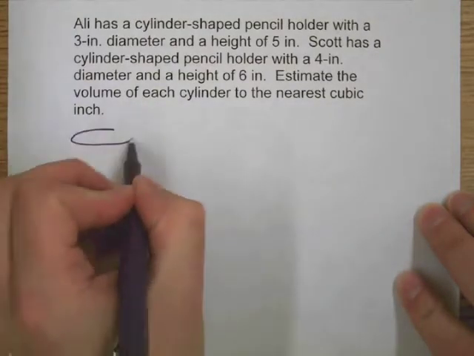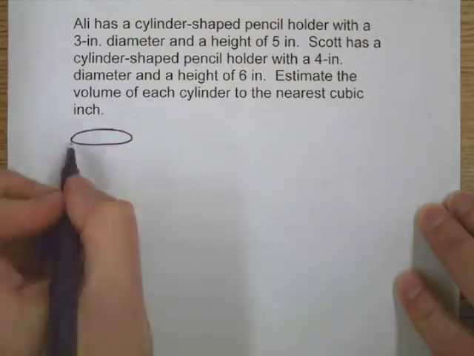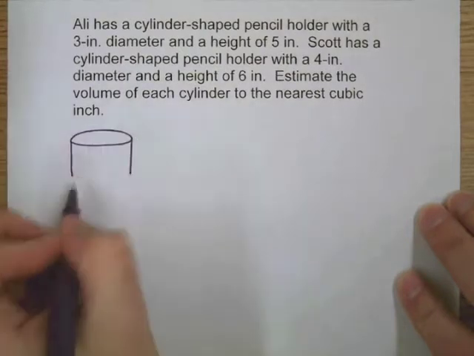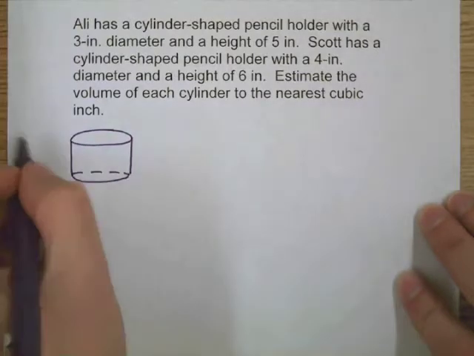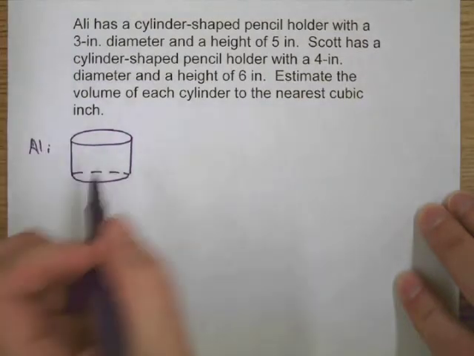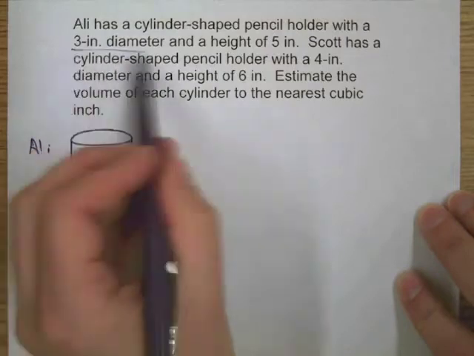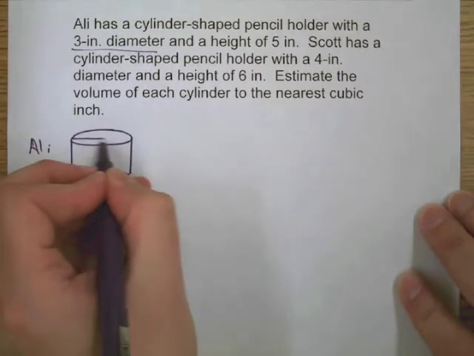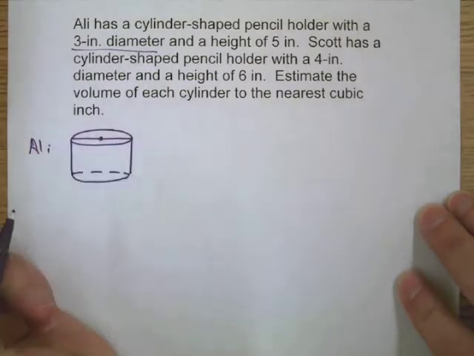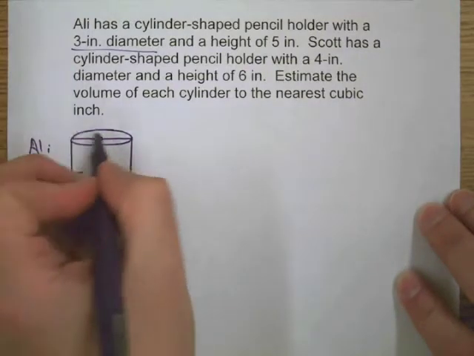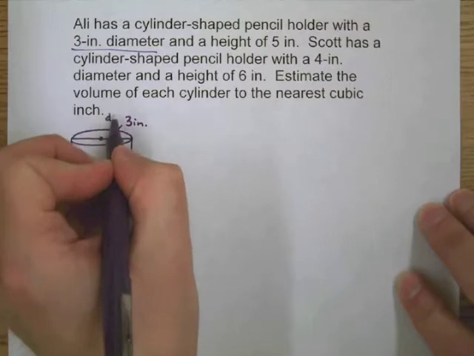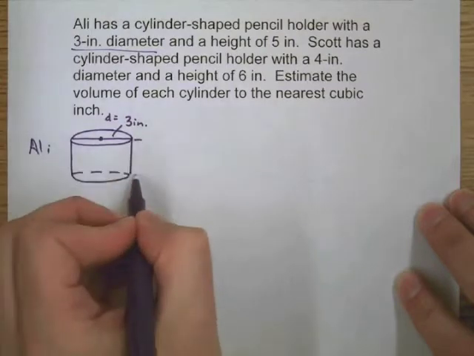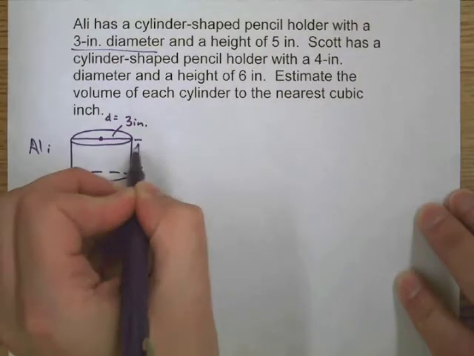Well, I think I'm going to start by drawing a picture of these cylinders here. So let's say this is Allie's cylinder right here, and it has a 3-inch diameter. That's the distance across the circle, across that base, and that is 3 inches diameter. And it has a height of 5 inches.